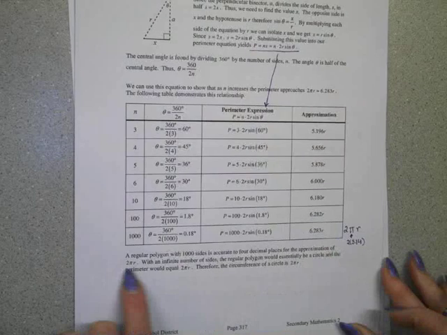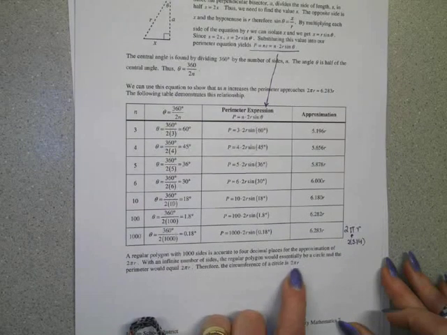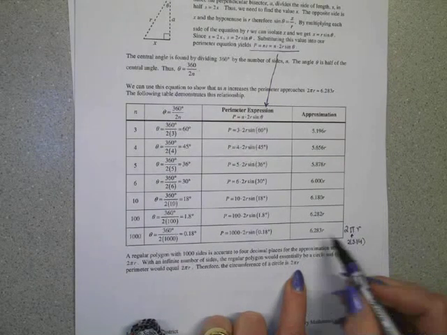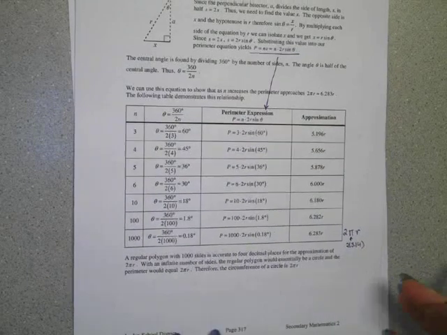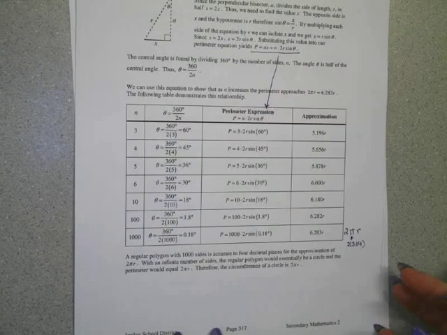So they're saying the closer and closer we go, the closer and closer we'll get to that 2 pi r, because 2 pi is that 6.28. So if you did 1,000,000, you'd get even closer to it. So that's one way to derive the circumference.